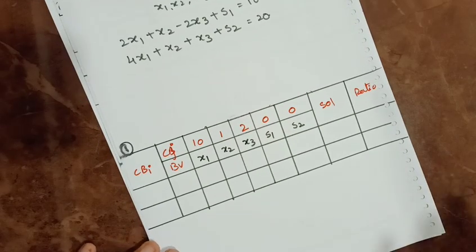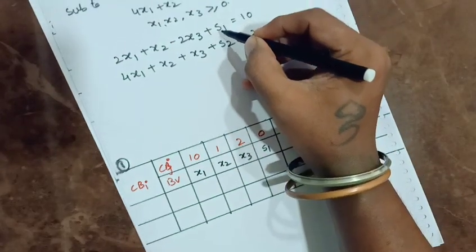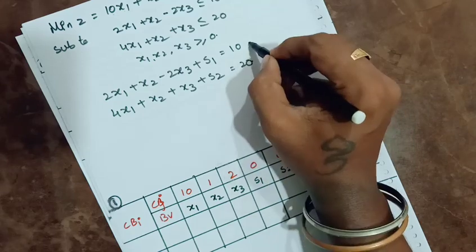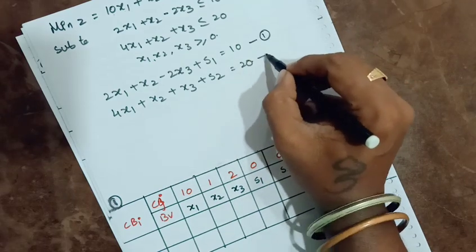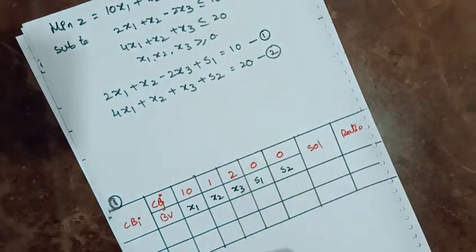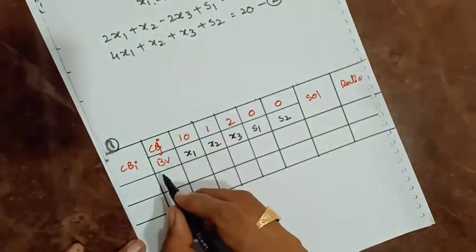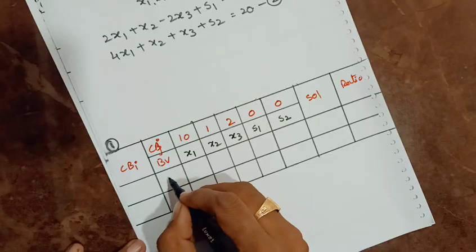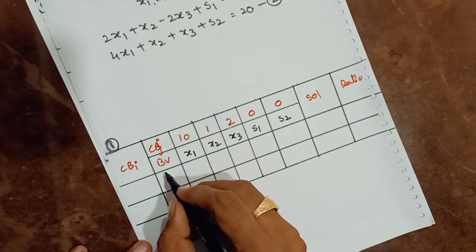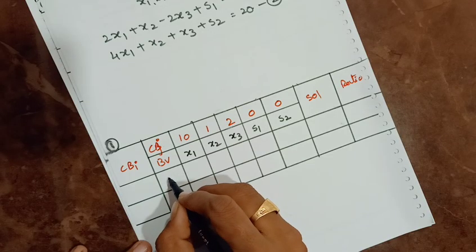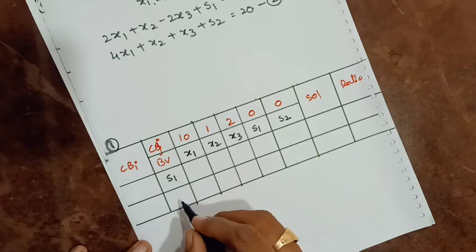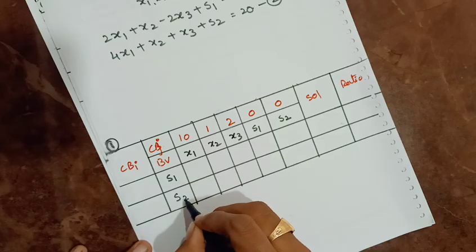By taking the constraints, this is constraint 1 and this is constraint 2. So here the basic variables that we have introduced. So for the first constraint it will be s1, s2.